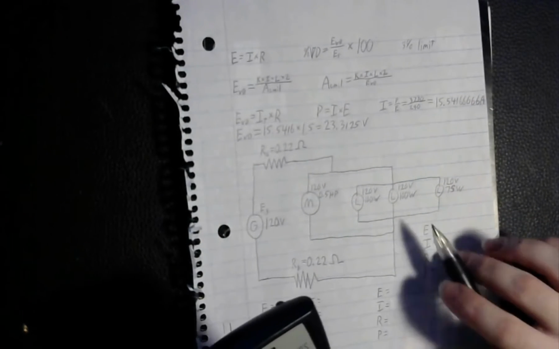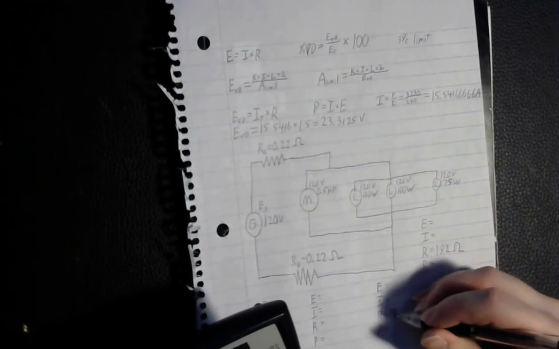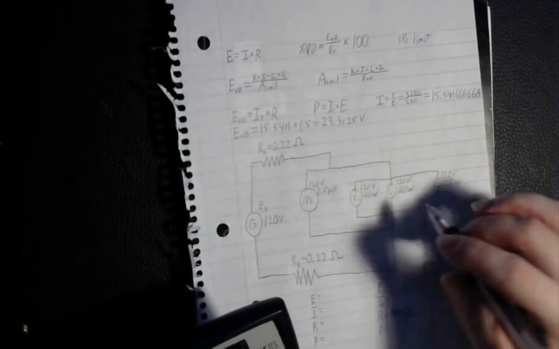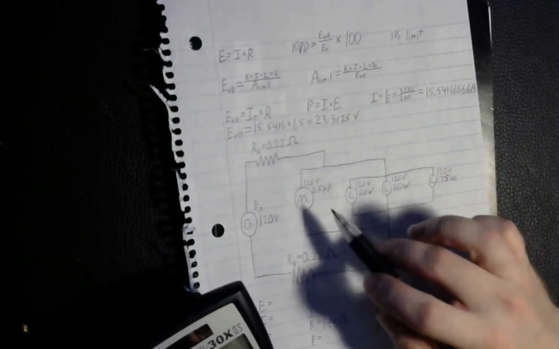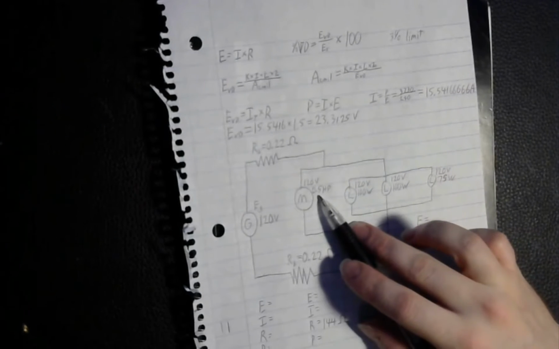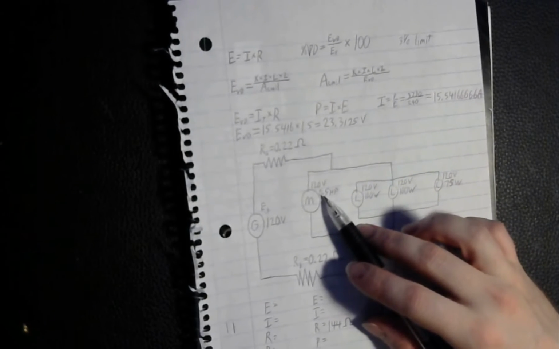Okay, so this one, it's going to be 120 squared divided by 100. So it's going to be 144 ohms for that one. This one's got the same rated voltage and wattage, so same thing. That one's in horsepower, so you'd have to convert it. 1 horsepower was... It's like 700 and something watts, I think.